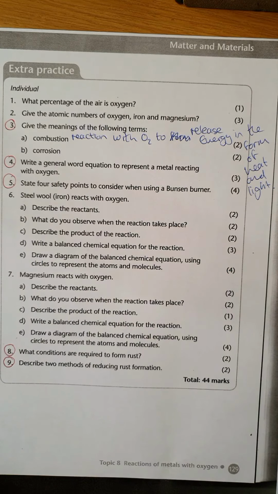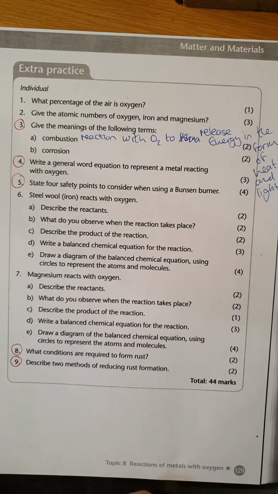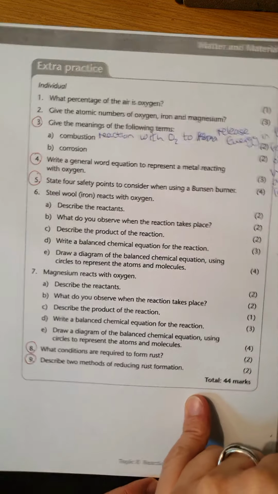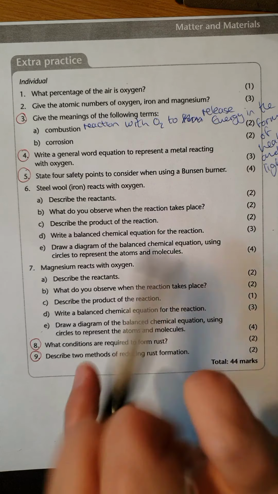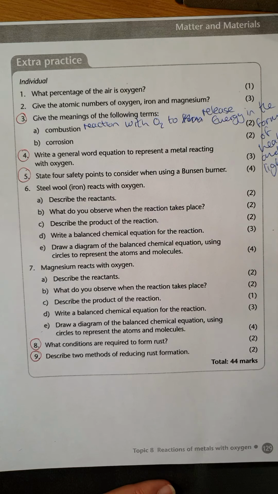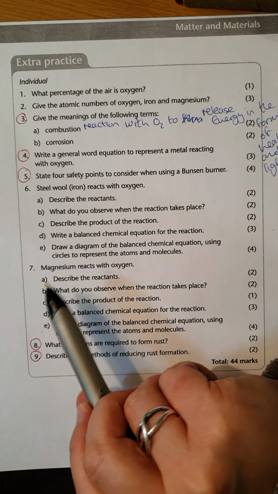Okay, corrosion. Now, corrosion is in the notes, and it says it's a weakening of a substance due to the interaction with its environment. Okay, weakening of a substance due to the interaction with its environment.